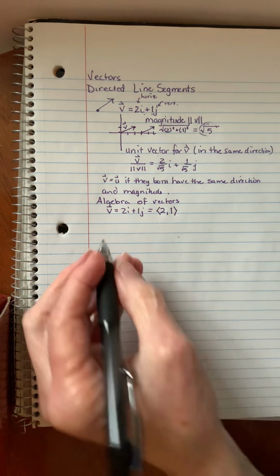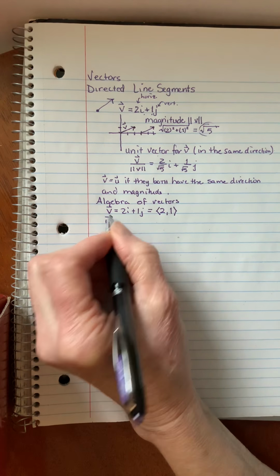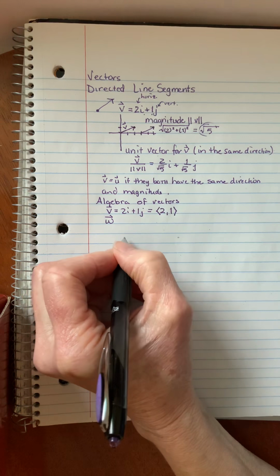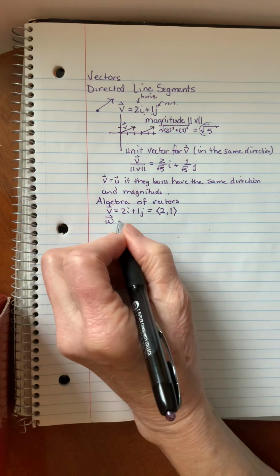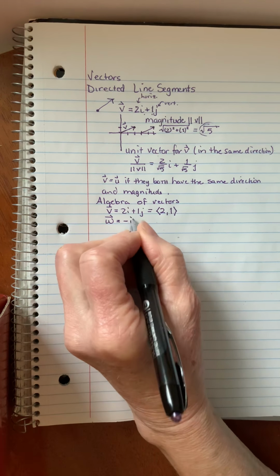So if I've got that one, and let's say I've got a vector that I'm going to call w, and they usually are listed in the latter part of the alphabet, but let's say this one is minus i plus 3j.